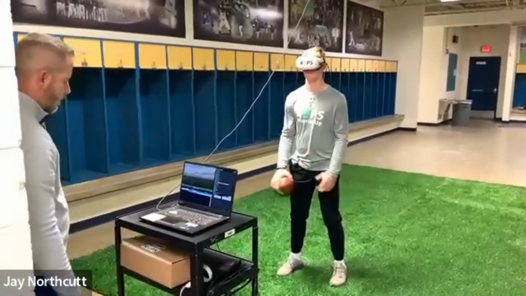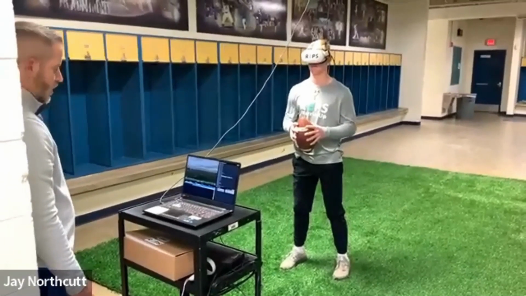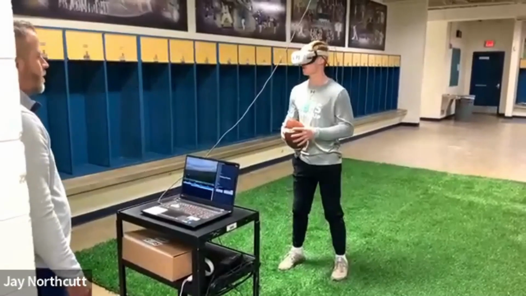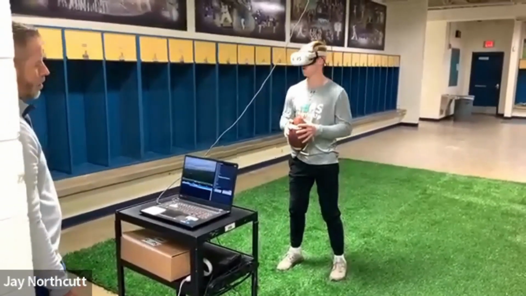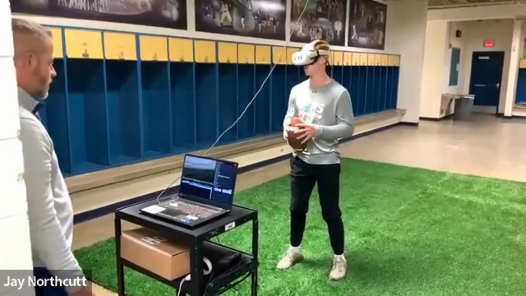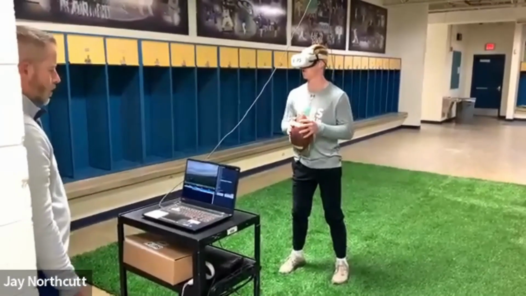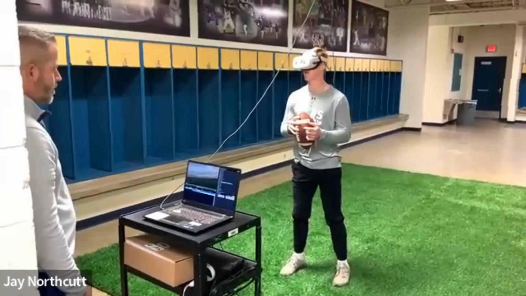All right, we got trips left. We got cross right corner, chill. Tell us what your progression is on it. Corner, cross, dig. Who do we want to eyeball on this one to start the play? Corner to the single side. What are we looking for out of the corner? Widening his pre-snap alignment, see if he's going to pedal or not.